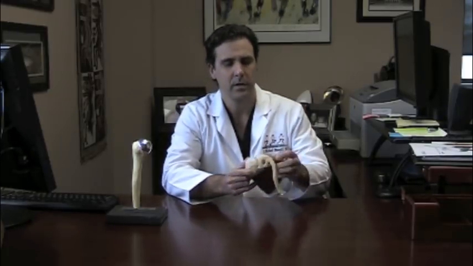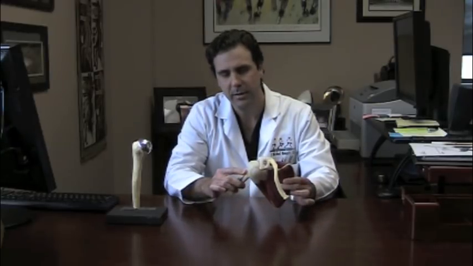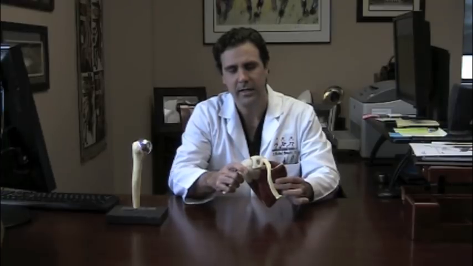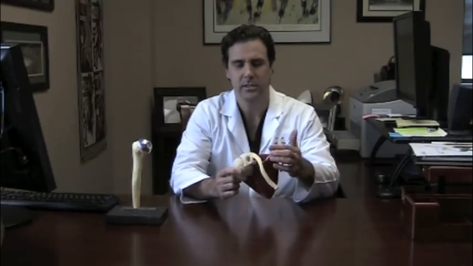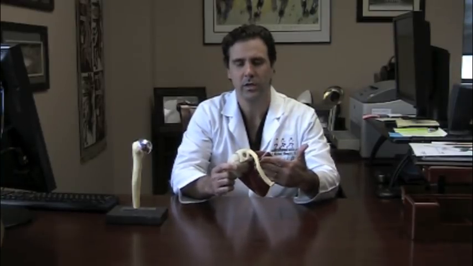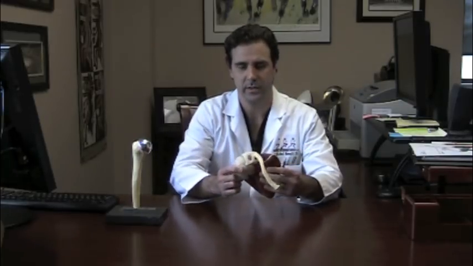Now the ball-shaped bone here articulates within this joint with a cup that you can see right here. So we call this the ball and socket mechanism. So shoulder motion occurs through this ball and socket mechanism, and then it transfers through the scapulothoracic mechanism. So the scapulothoracic joint is this scapula that articulates with the rib cage right here, and that's the scapulothoracic joint.